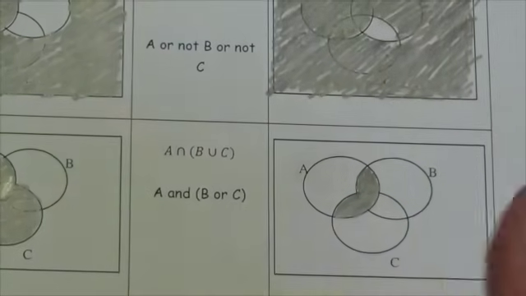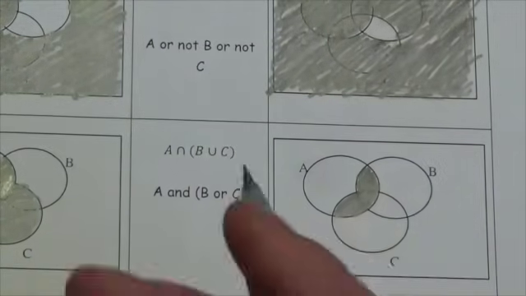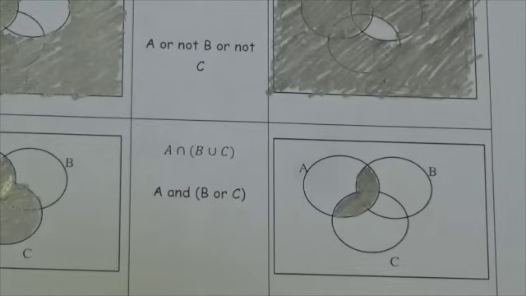Now I hope it helps to go through those examples to see how the shading works. We're going to do some more examples now, word problems. We're going to give a context to this and then answer questions based on that context.